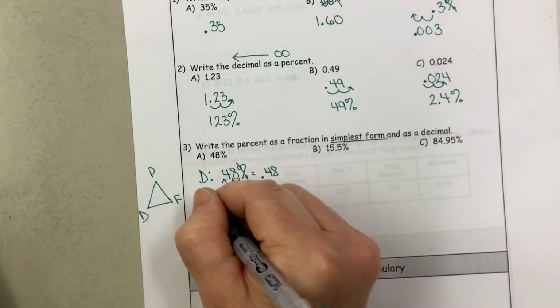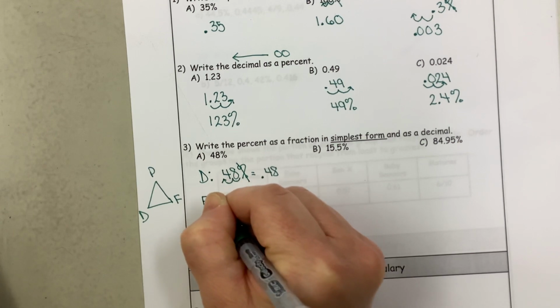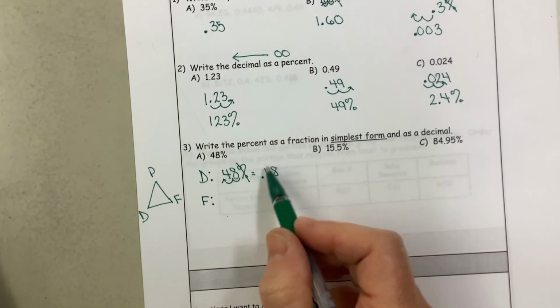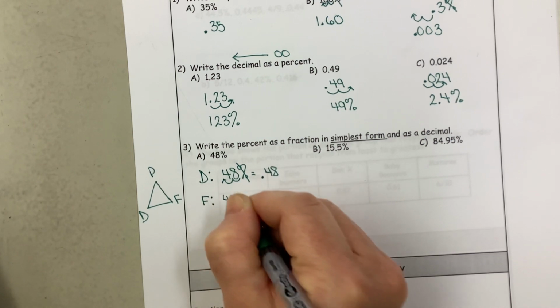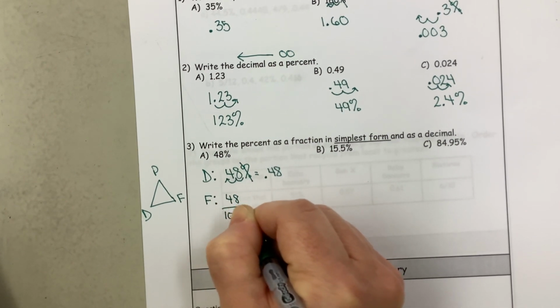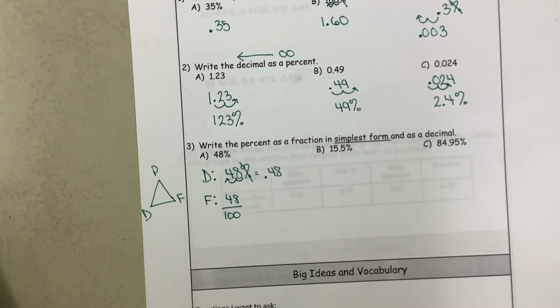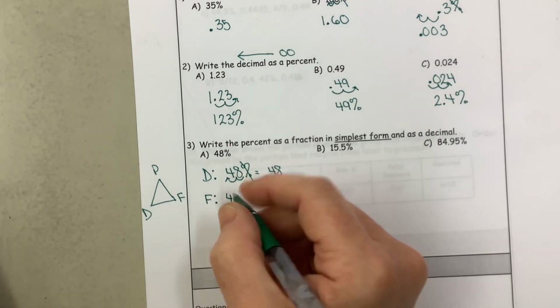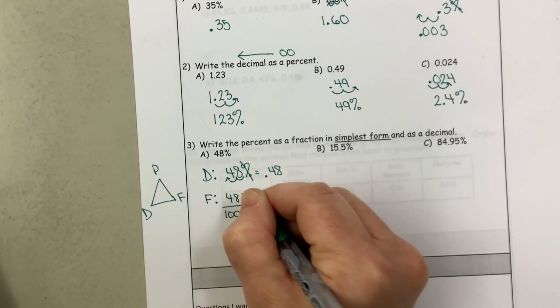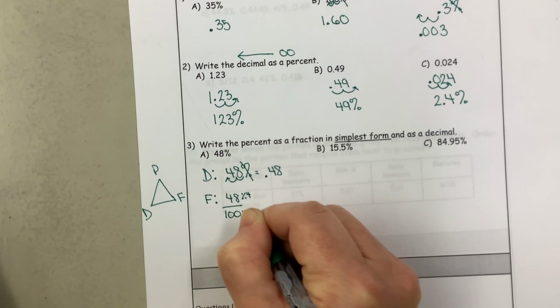Now, from there, we can easily make our fraction because we're going to take the name of it, so 48 hundredths. But whenever you have a fraction, you have to reduce. So I can see there's a 4 in this, and I know 4 goes into 100, so I'm going to divide both top and bottom by 4.